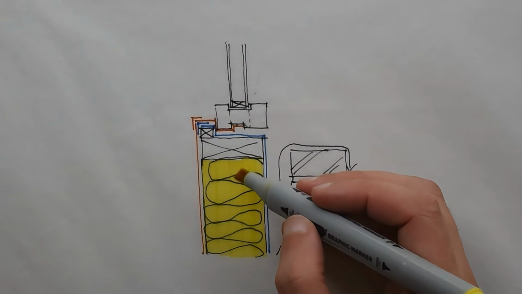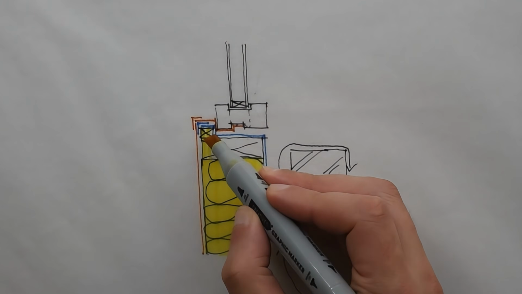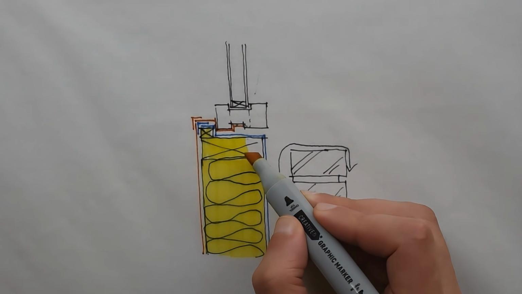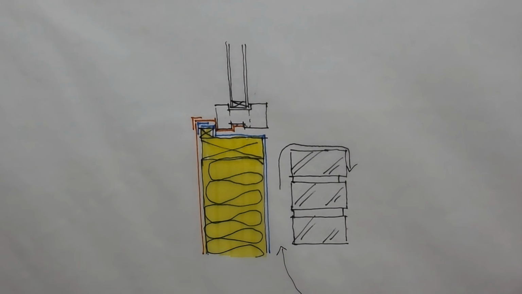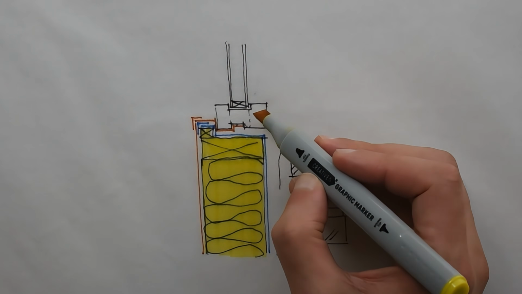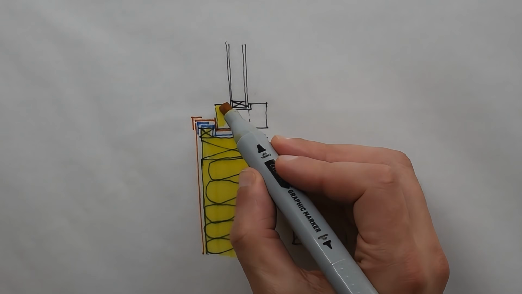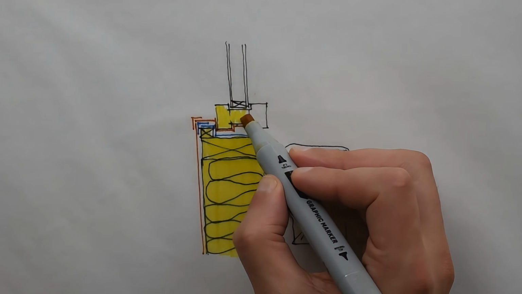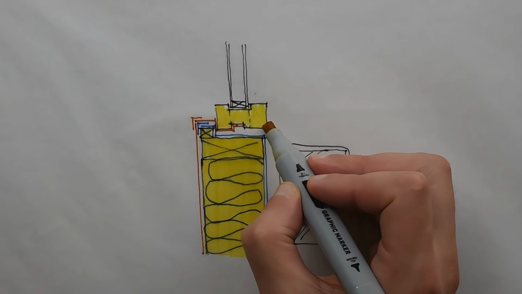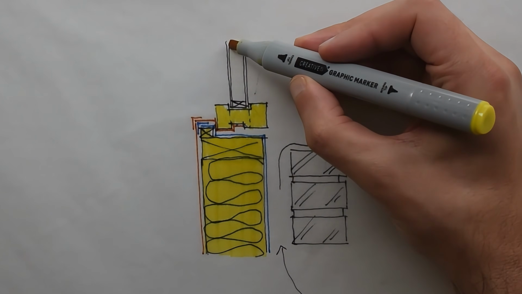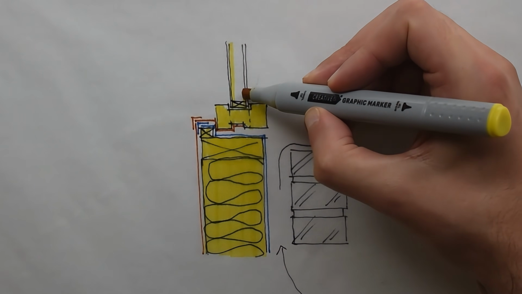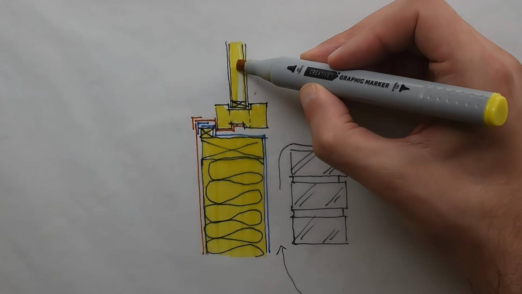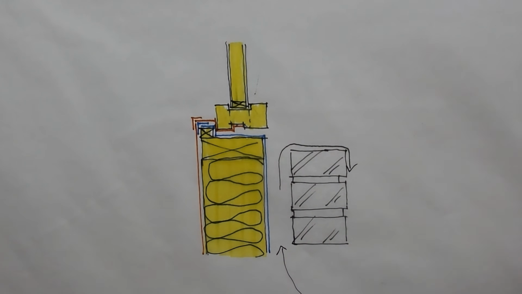So it's continuous in this because we've got timber stud, which is also quite a good material from an insulating point of view, so we're going to color it yellow as well. We're going to assume that this is a timber window frame, so again that is nice and yellow, and then we're going to say that the gap between the two pieces of glass is also our insulated layer.